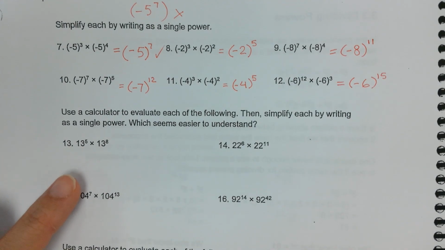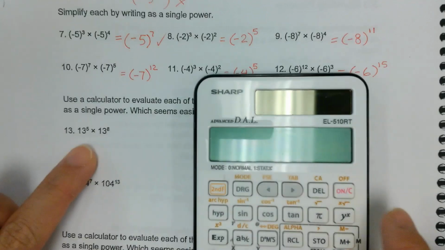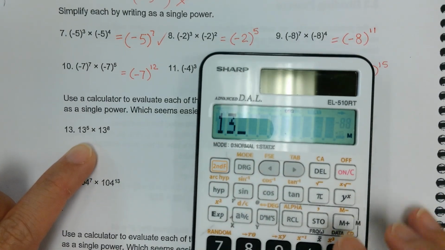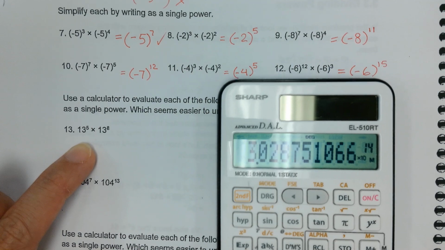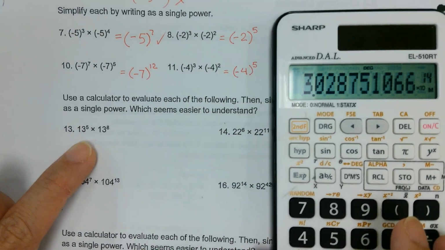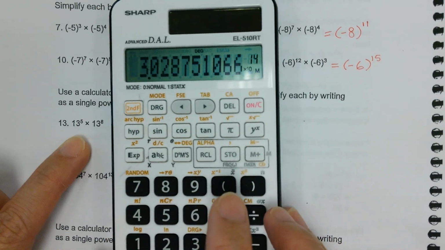This is the question that a lot of you guys asked me about. 13 to the power of 5 times 13 to the power of 8. Okay, wait a minute. 13 times 13 is not 3. Why did I get 3.02?